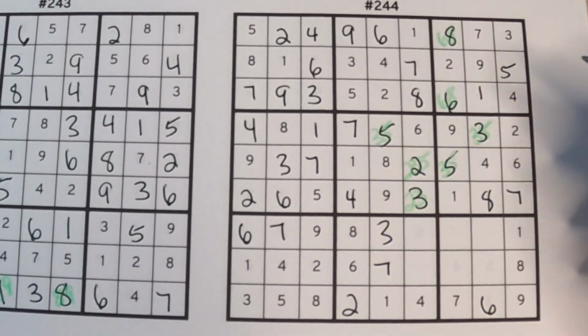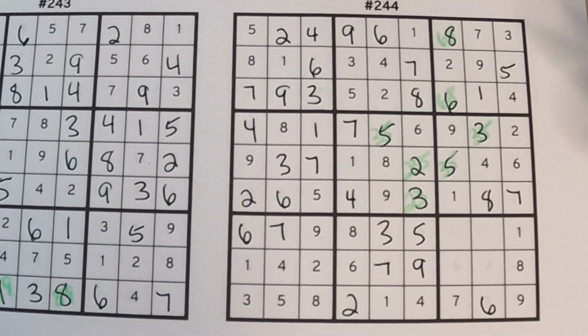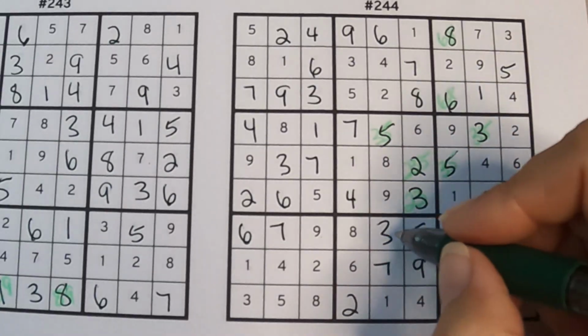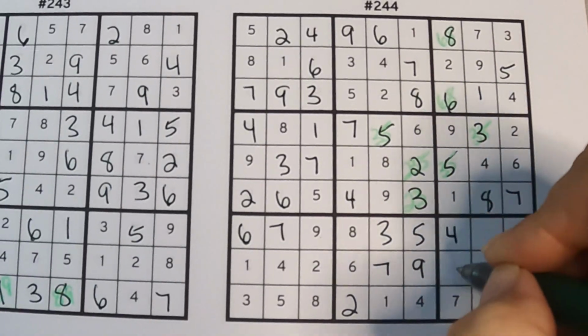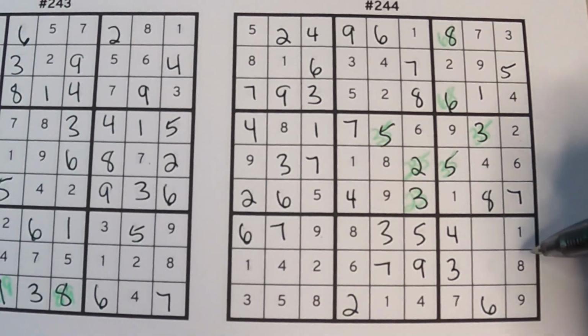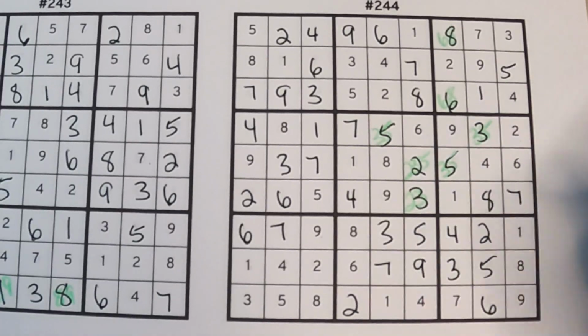For this box, we're missing 5 and 9. We've got a 9 here, so 5, 9. For this column, we're missing 3 and 4. We've got a 3 here, so 4, 3. And for this box, we're missing 2 and 5. We've got a 5 here, so 2 and 5.